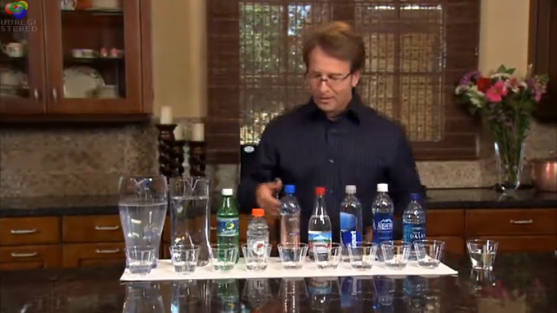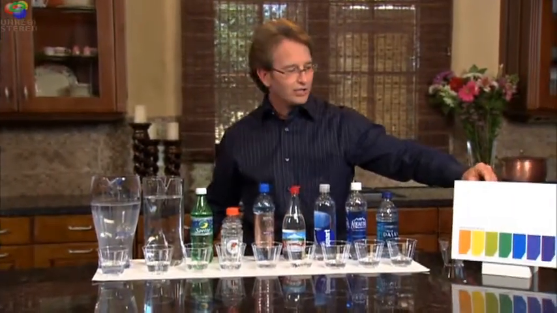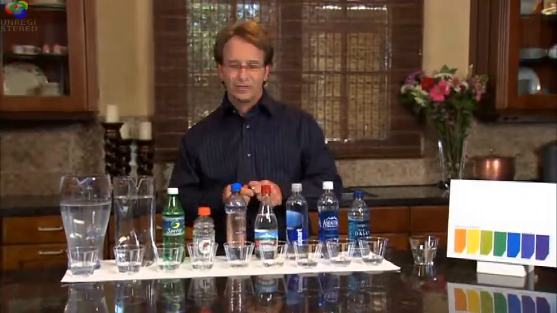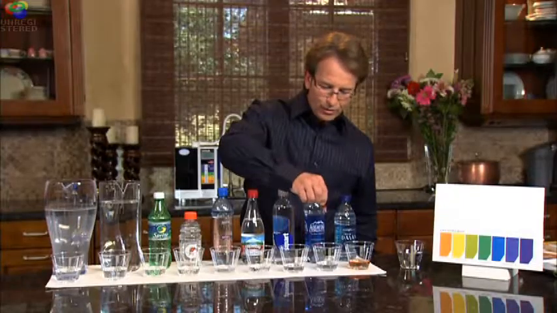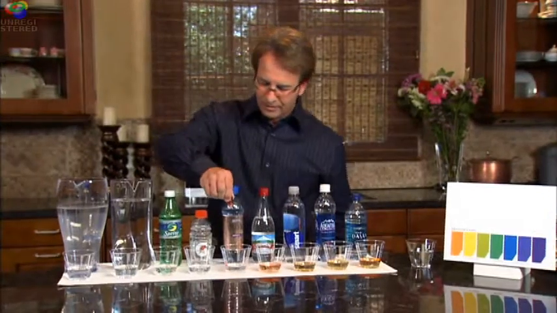The next property I'm going to show you, the water, is we're going to go over here and test these waters for the pH of the water. pH stands for potential hydrogen. We have a little chart here, and we're going to put a few drops in these waters and show whether they are on the acidic side or the alkaline side. We'll just put a couple of drops in each one of them.